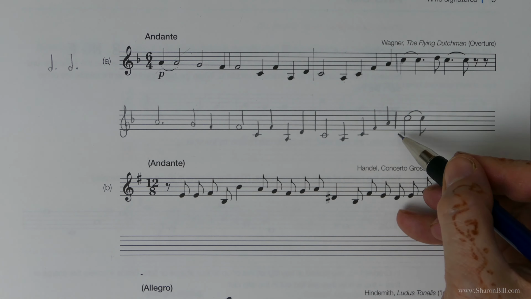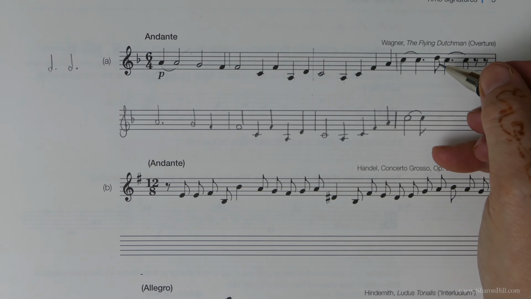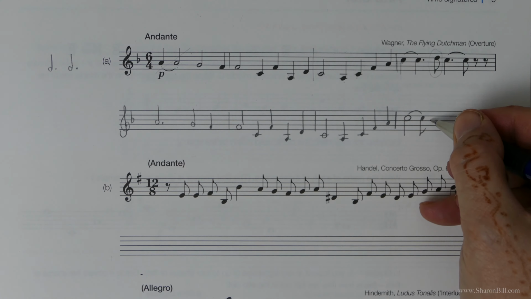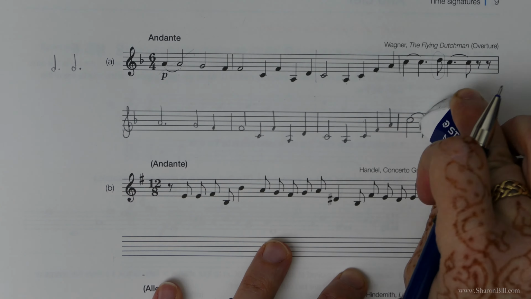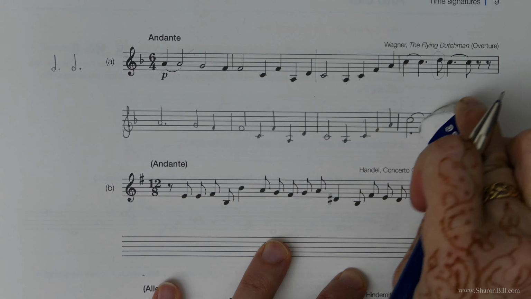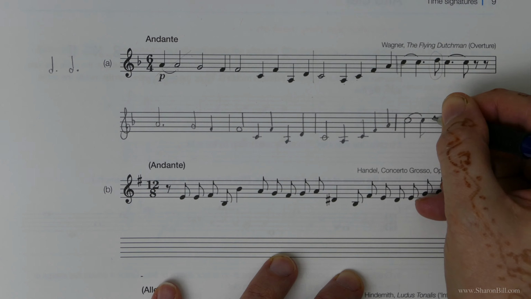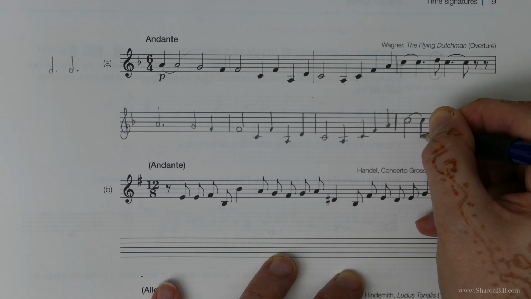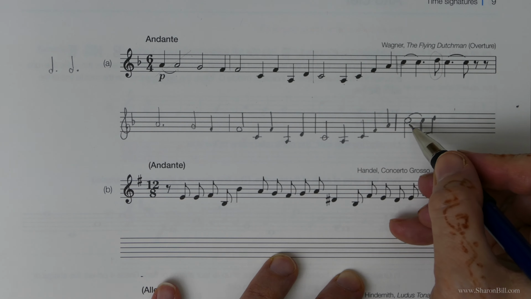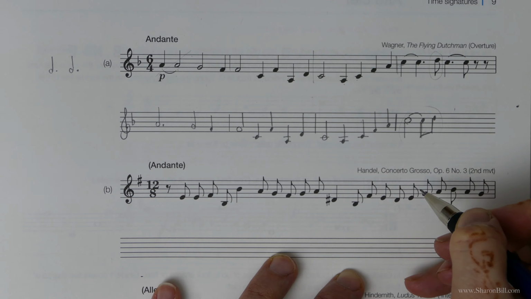So our group of 3 isn't quite finished yet, and actually this one will complete our group of 3, so we don't need the tail. We can beam those together, and there we can easily see 1, 2, there's our group of 3.